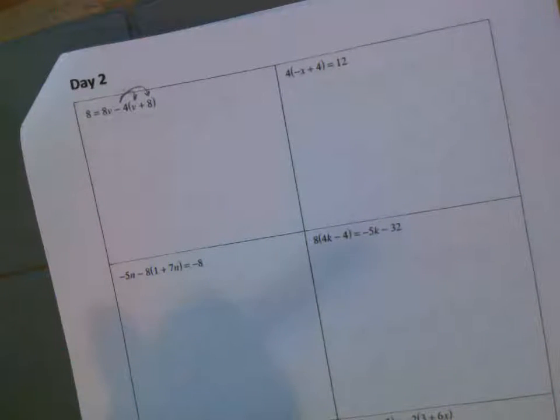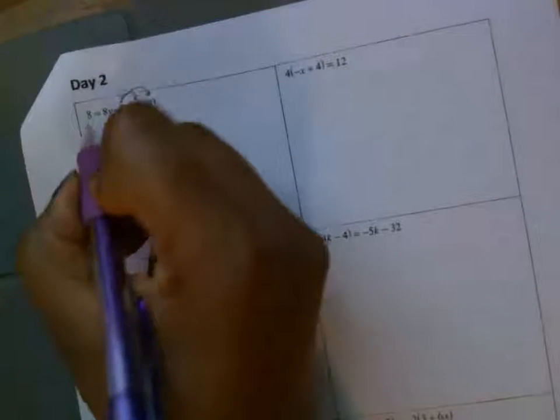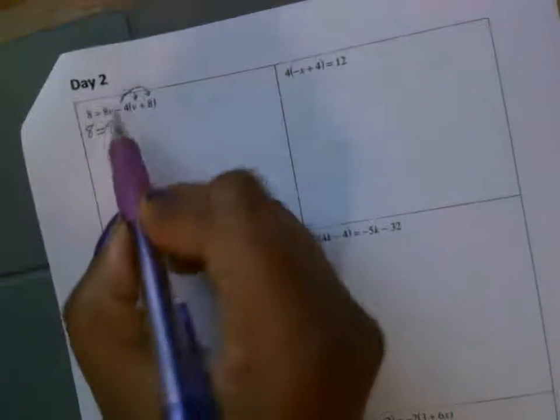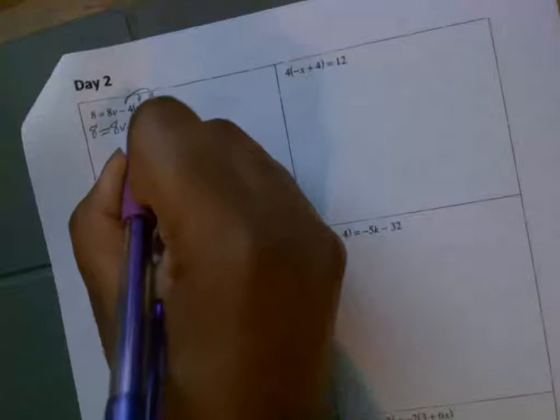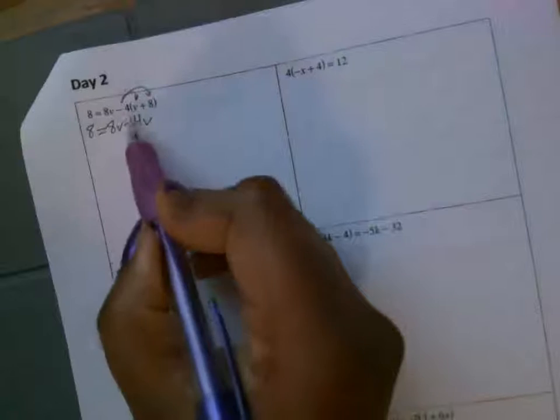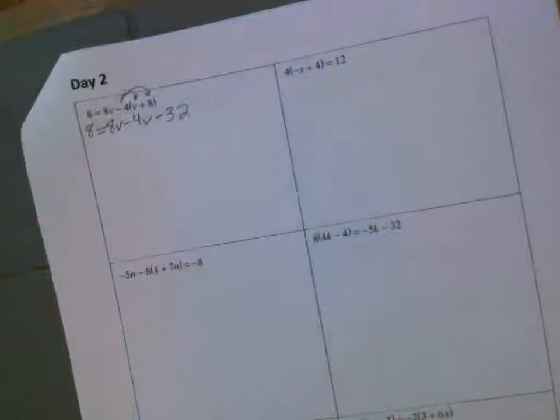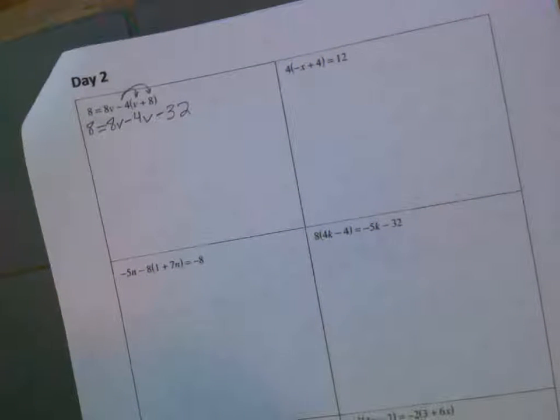All right, here we go. We're going to use distributive property first. I'm going to bring everything down. Here I get -4 times v, which is -4v. Then I get -4 times +8, that is -32. Questions about distributive property? All right.